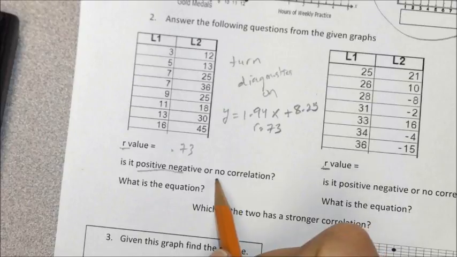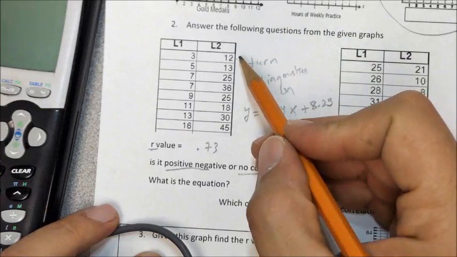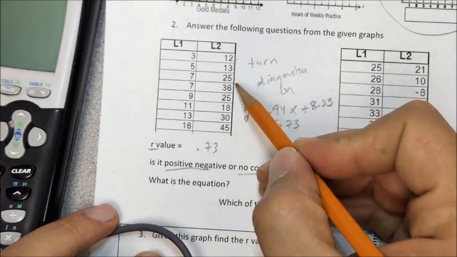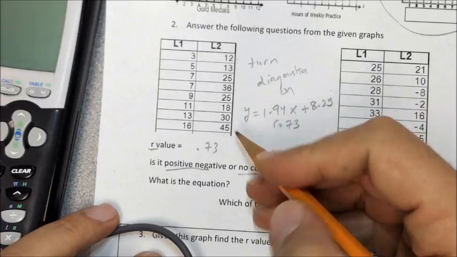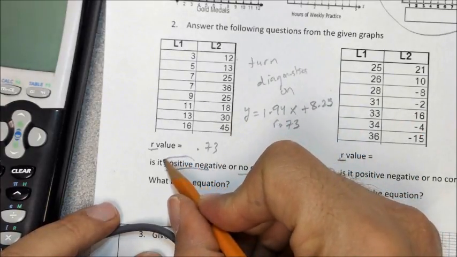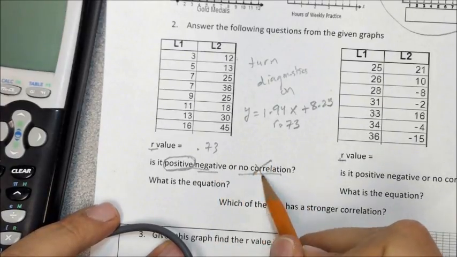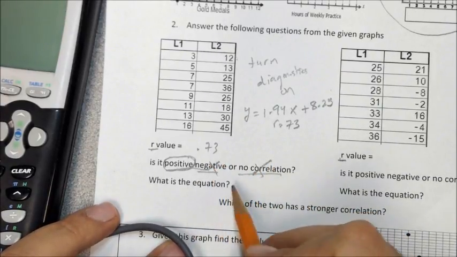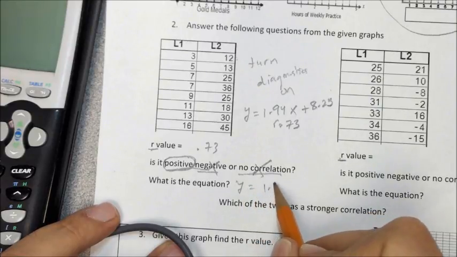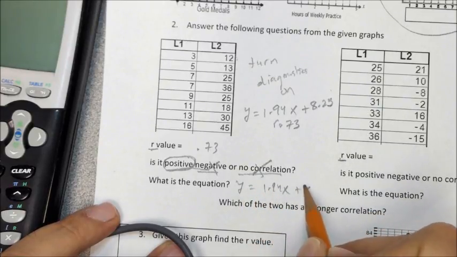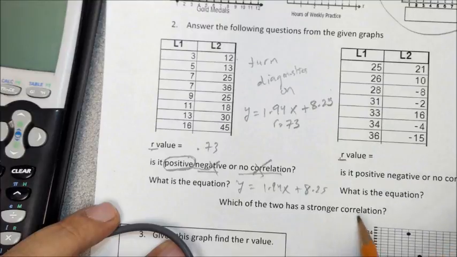Is it a positive correlation or no correlation? These numbers are getting bigger, 12, 13, 25, 36, 30, 45. They're getting bigger, which is going upward. Upwards is a positive correlation. Not negative, not no correlation. What is the equation? Y equals 1.94x plus 8.25. Which of the two has a strong correlation?